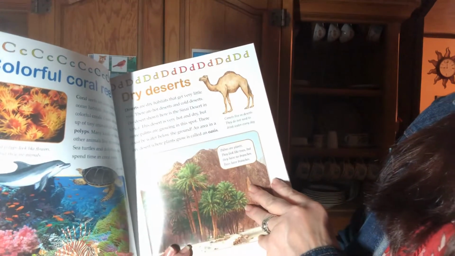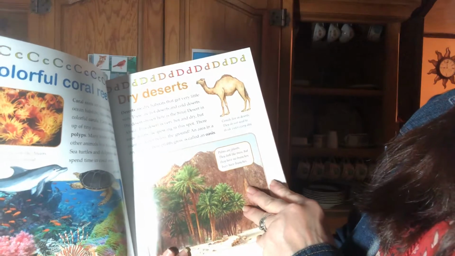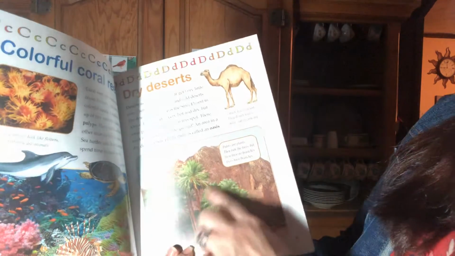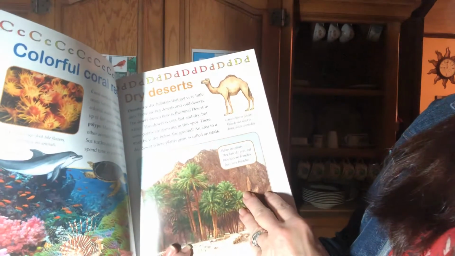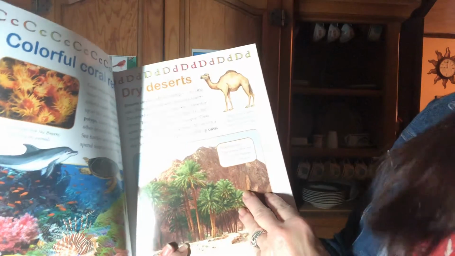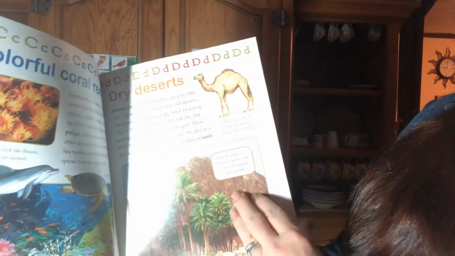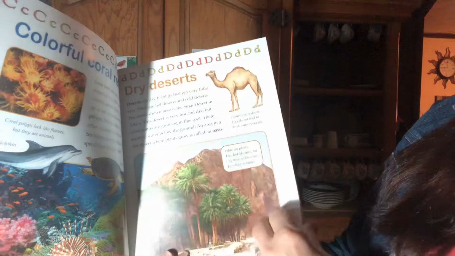D is for dry deserts. An area in the dry desert where plants grow, like these palms, is called an oasis. There is water below the ground. These are camels. I wonder if you've ever seen a camel at a zoo or somewhere else.